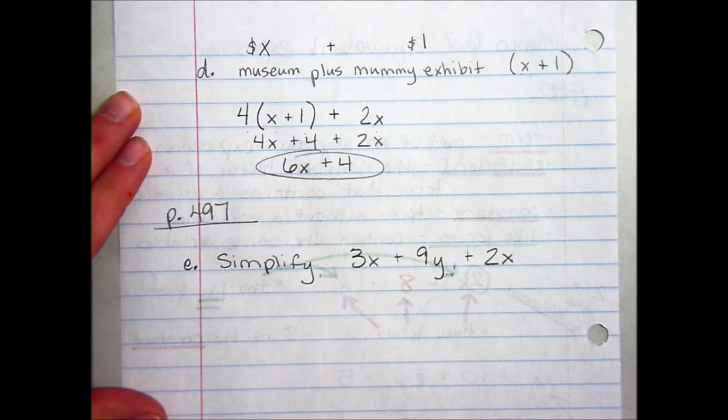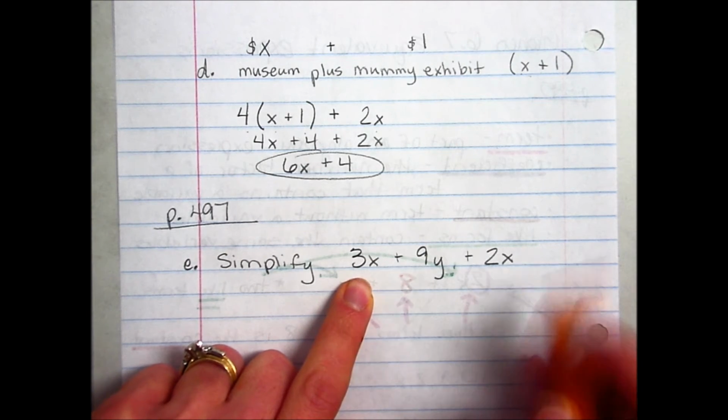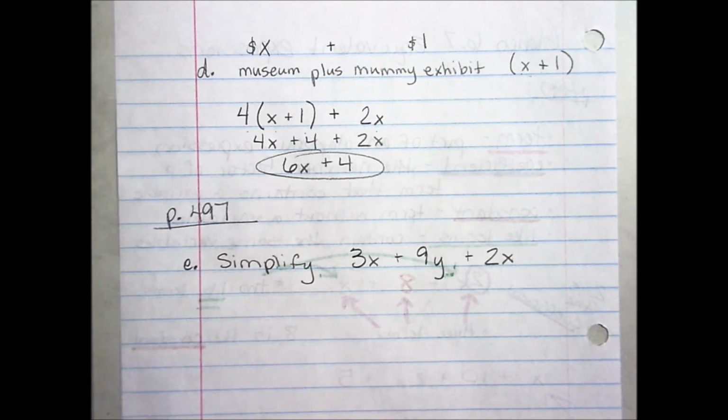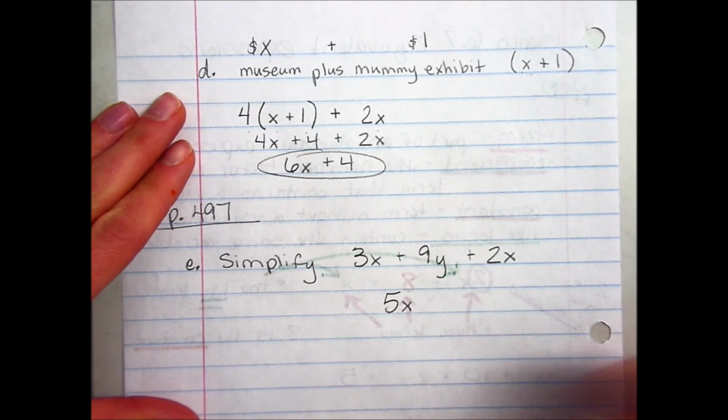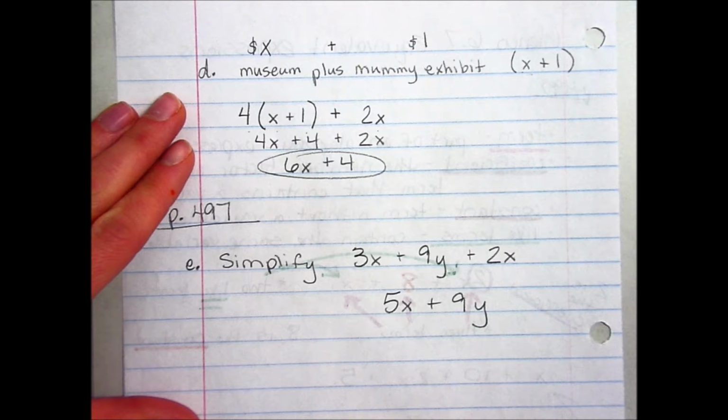Step 1, find the like terms. Who sees a like term? Brayden, what do you see? The 3X and the 2X. Good. If I add 3X and 2X, what do I get? 5X. And then add the 9Y. Done.